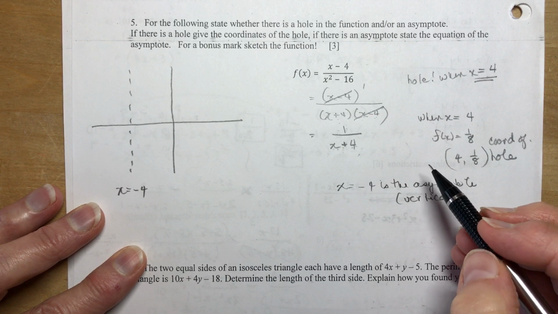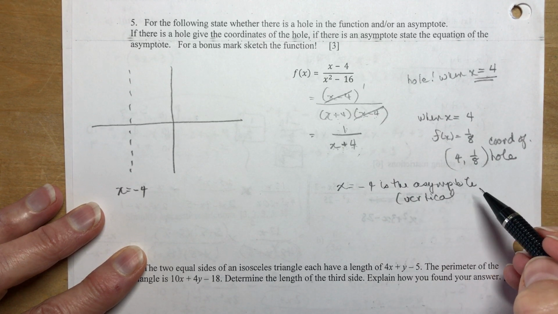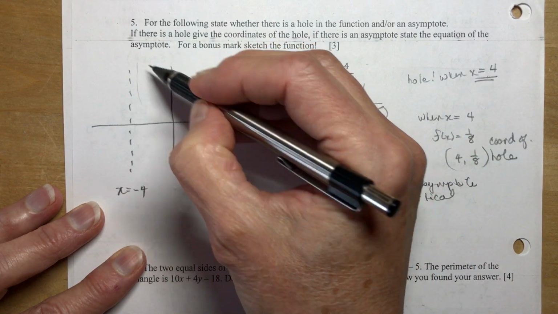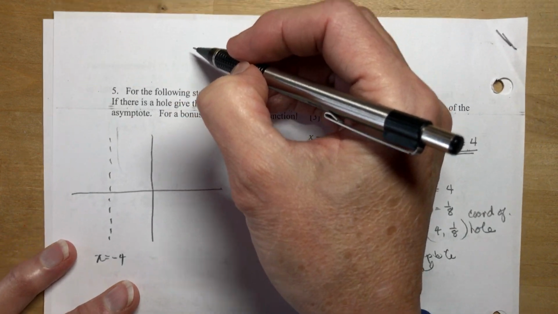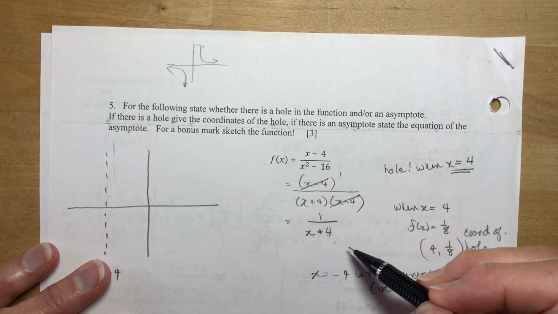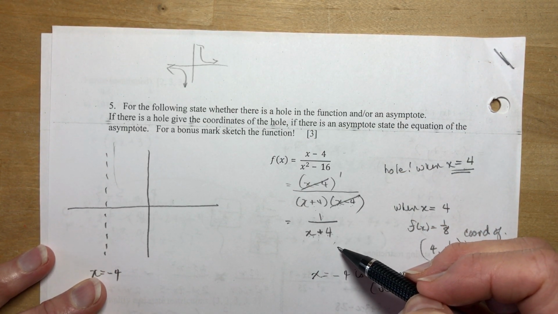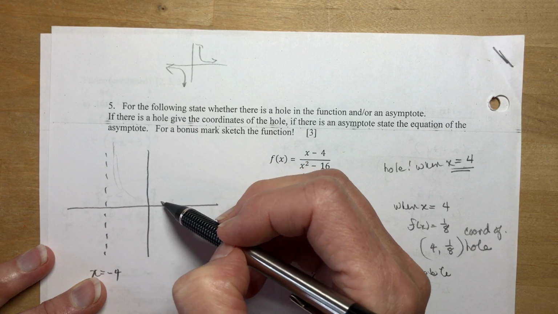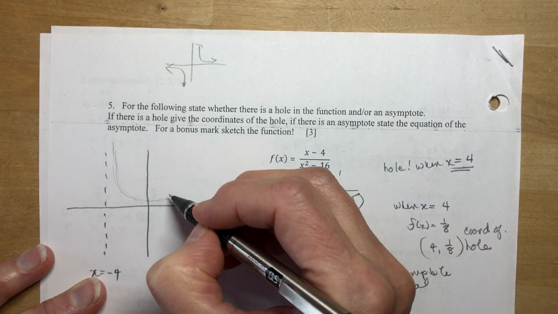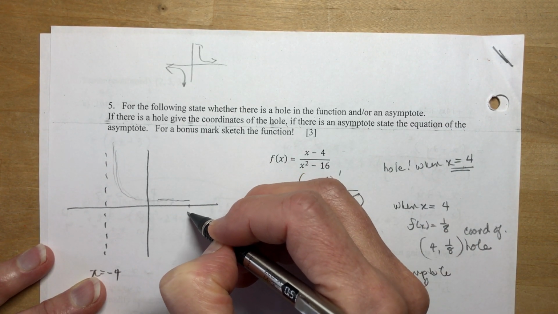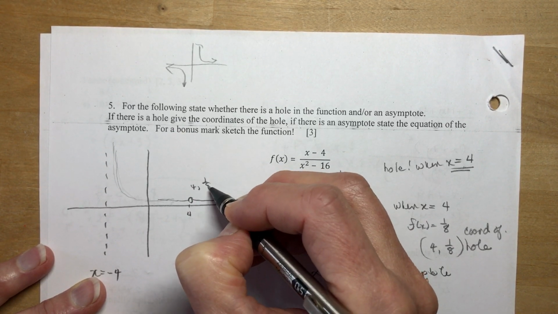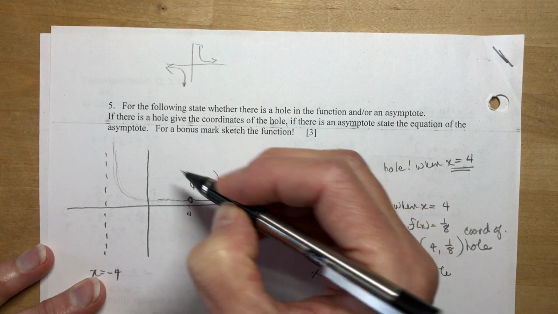And I know that if I put in 4 and 1/8, so this function is going to go like this, you know, because the 1 over x graph, of course, looks like this, right? So the only transformation that happened here is a shift to the left 4 units. So it might be nice to know where I'm going to cross the y-axis, because I know that when I'm out at 4, so let's put this as 4 here, 4 and 1/8, so this is the coordinates 4 and 1/8, I have a hole, so I'm going to draw that in there.